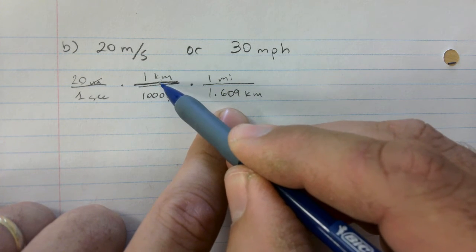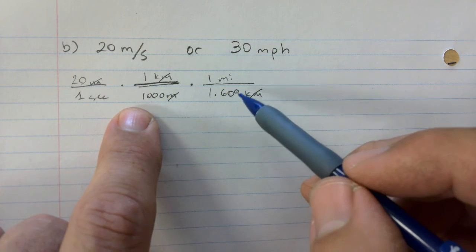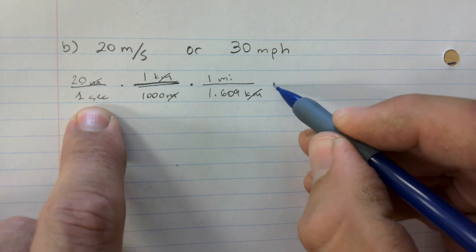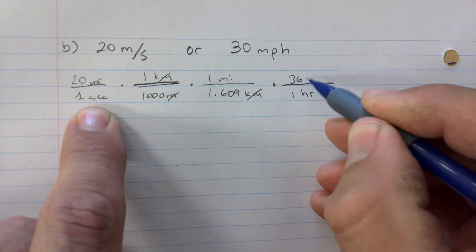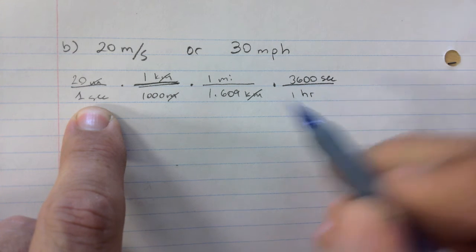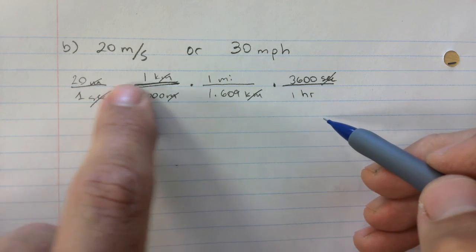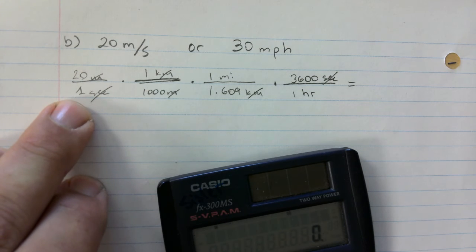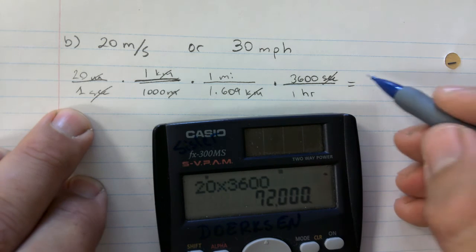So kilometers cancel out. So now if I did this, I would have miles per second, right? As it stands. So I need to get rid of the seconds. So I know that 1 hour has 3,600 seconds. So the seconds here go with the seconds there. And now I look, it's miles and I have hours, okay? So I'm going to do this like that. And I'm going to get the 72,000.